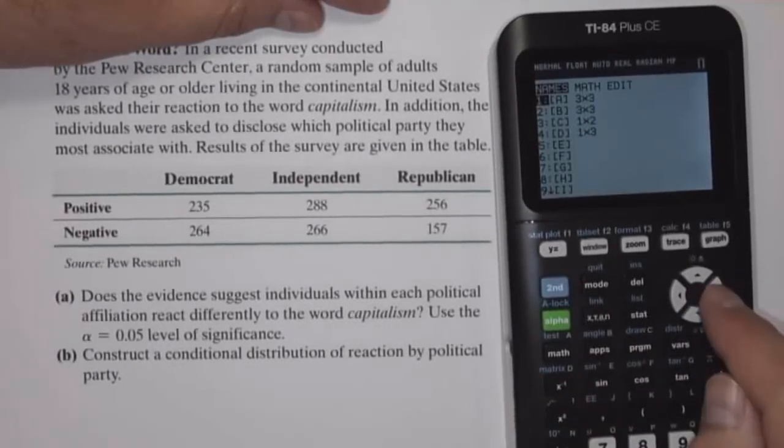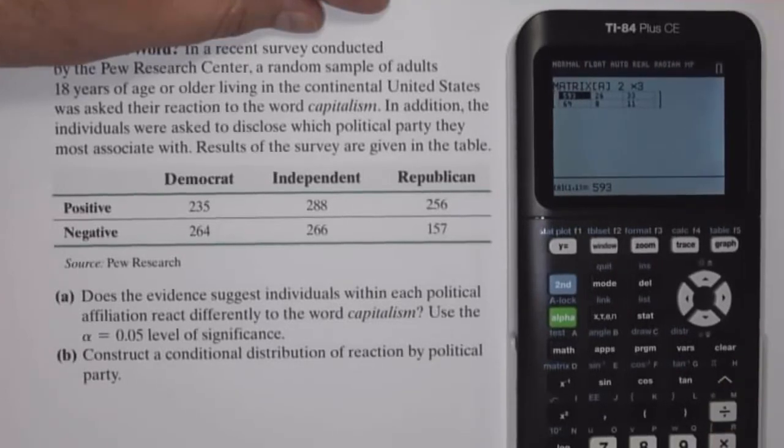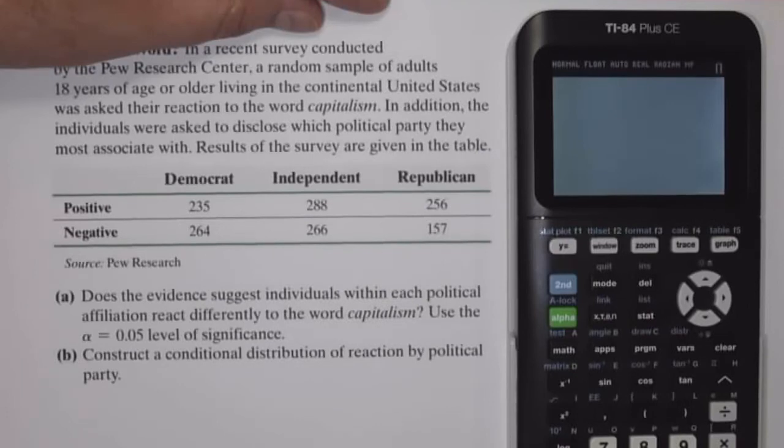I'm going to go to matrix, and I'm going to edit matrix A. This time we have a 2-row by 3-column matrix, and I'm just going to enter this data. So 235, 288, 256, 264, 266, 157. So I have that data in my calculator. I'm going to second quit to go back to the home screen.